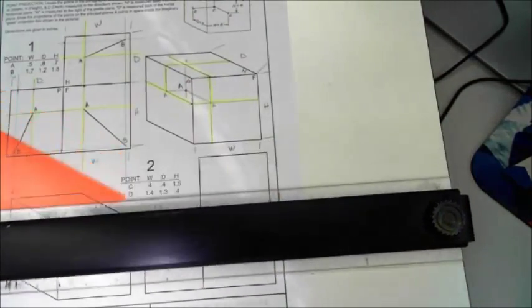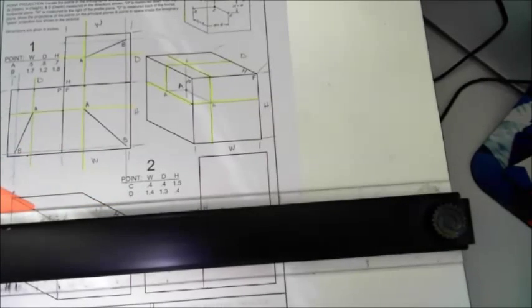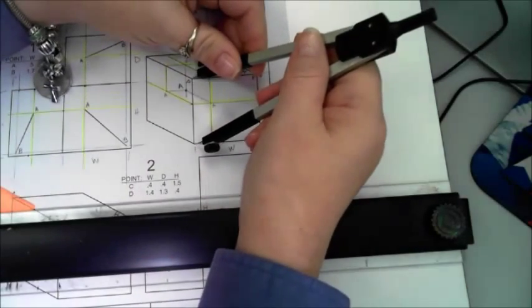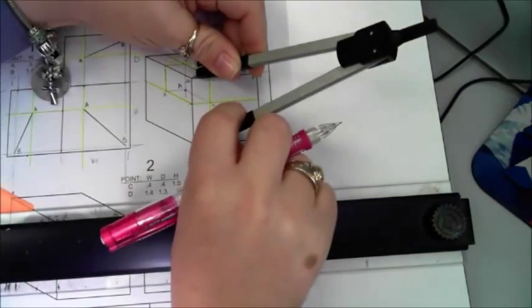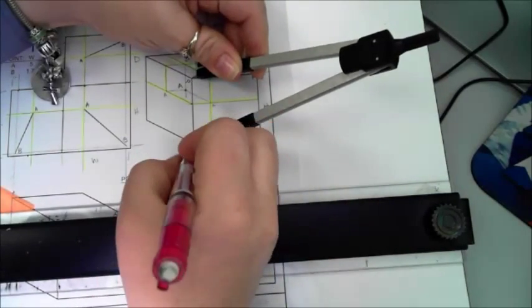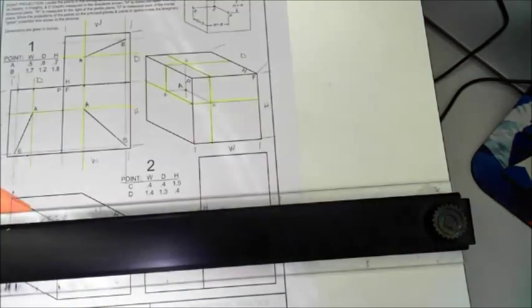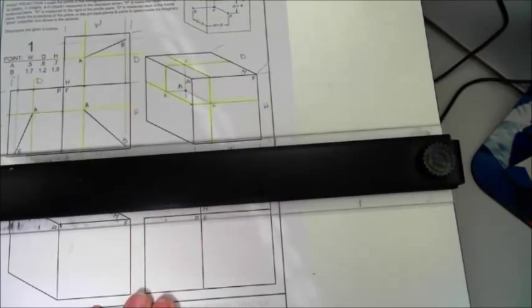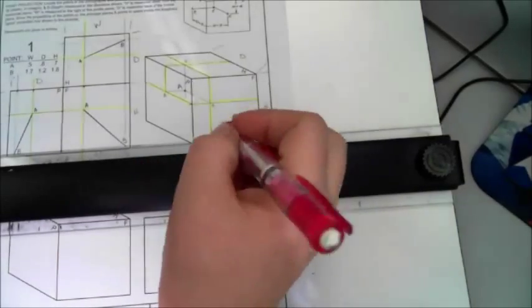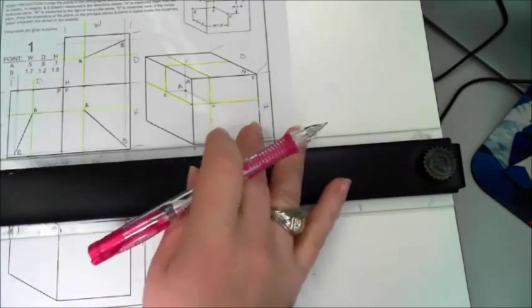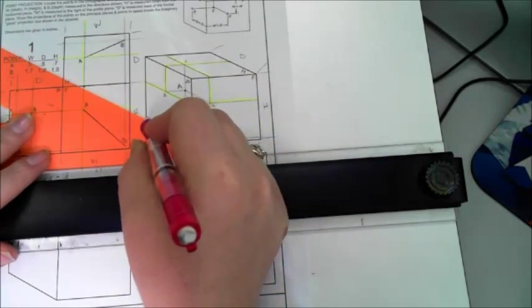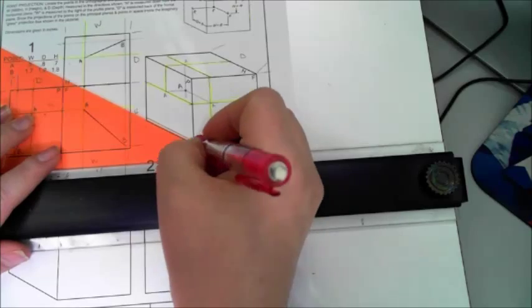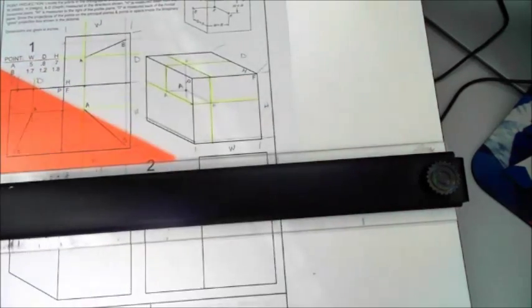Now let's repeat the process. 1.8 for our height. Again, height. Come on, mark. Get it on the profile also. Let's come down a little bit. There we go.